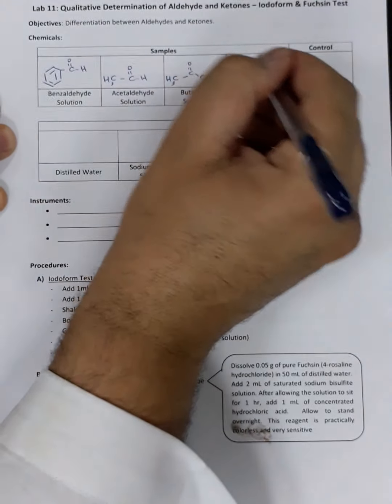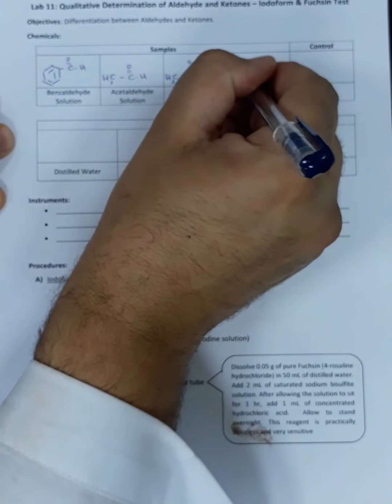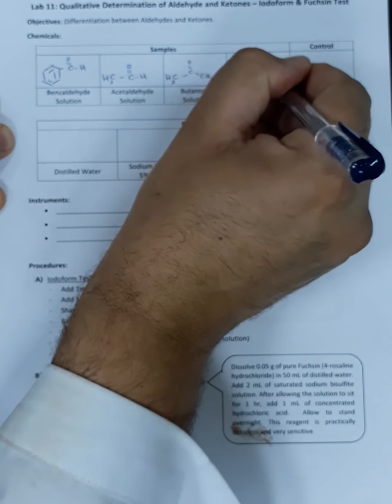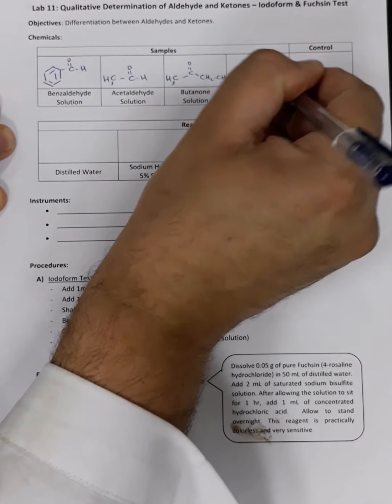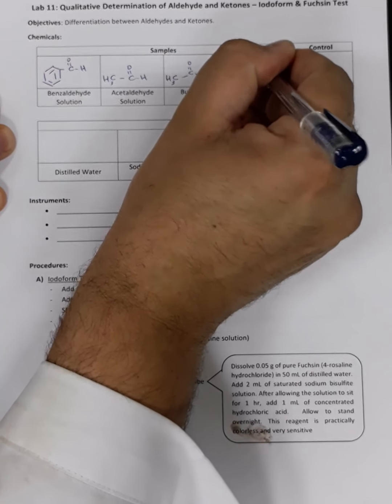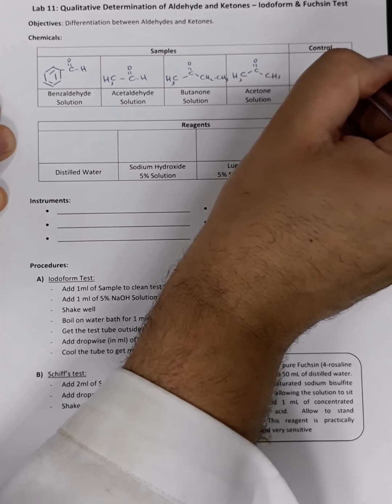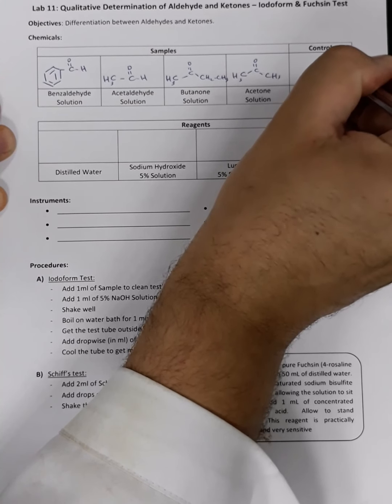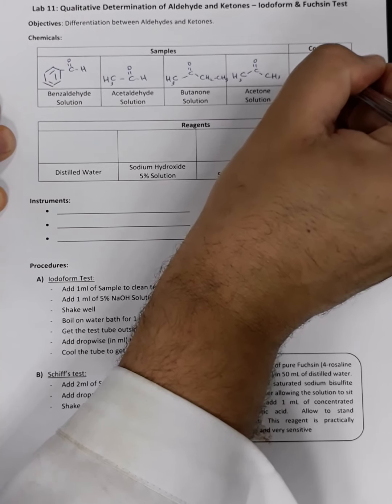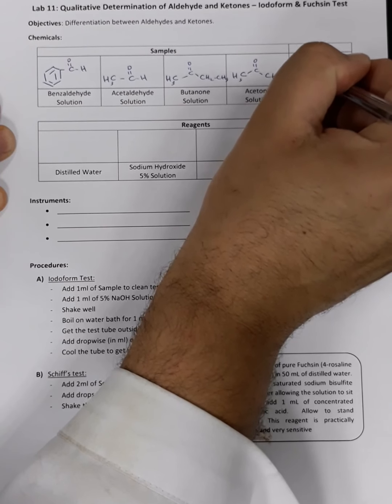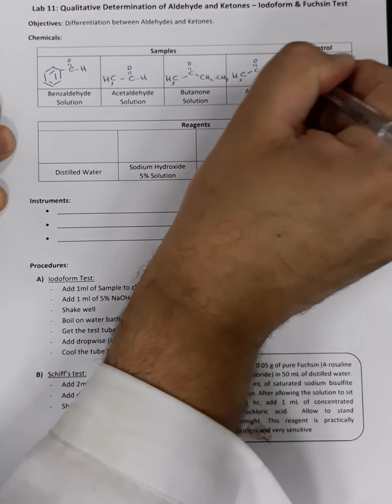For acetone, it's CH3 and another CH3 linked by a typical carbonyl group. And for the control, for sure it would be para-aminobenzoic acid, which is a hydroxyl group linked to a carbonyl group and benzene ring, and an amino group.